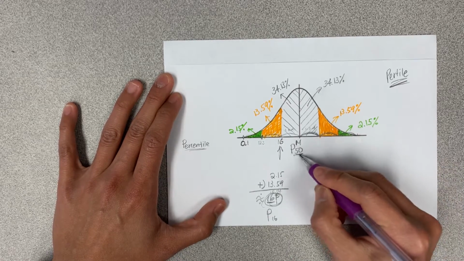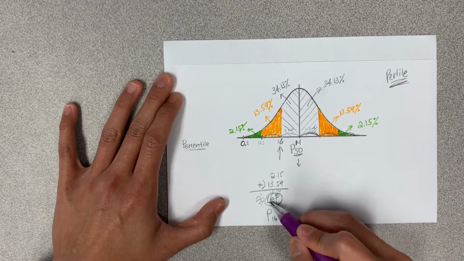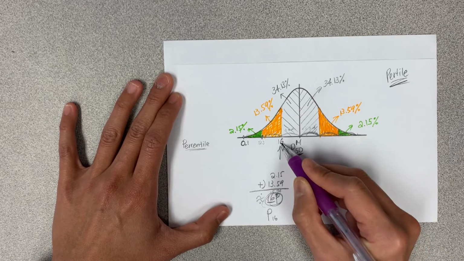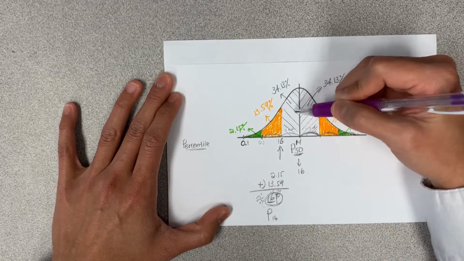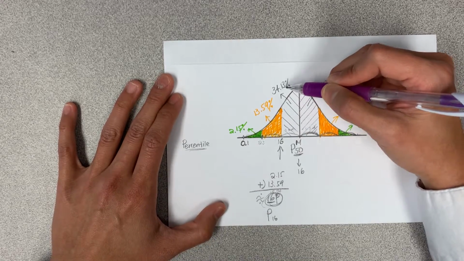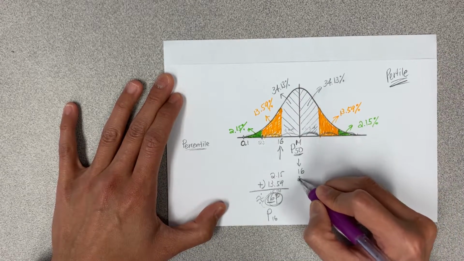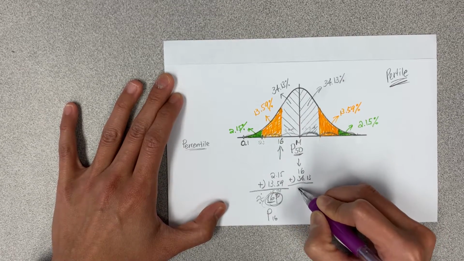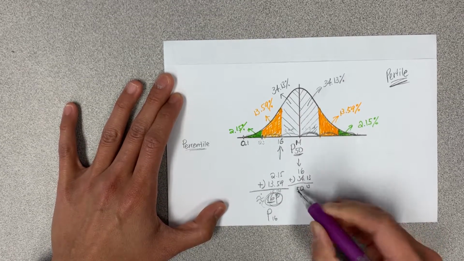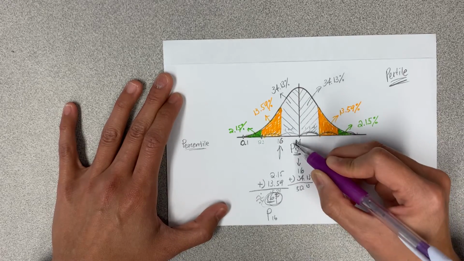So this 50th comes from the 16th percentile, and then this shaded part is 13.59%, so when you add that up, it's about the 50th percentile.